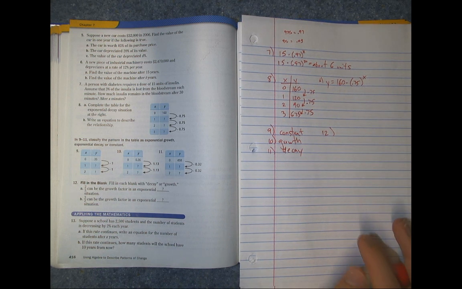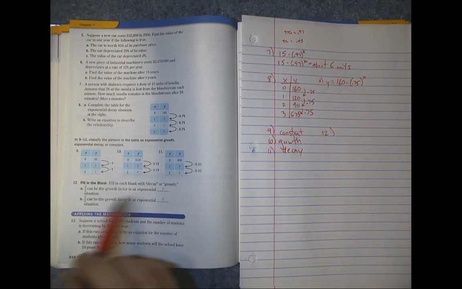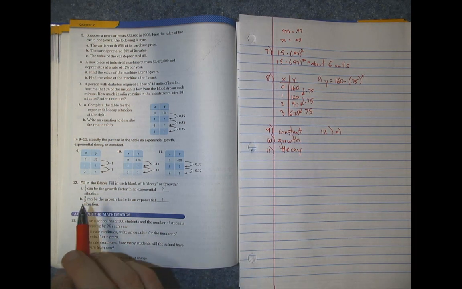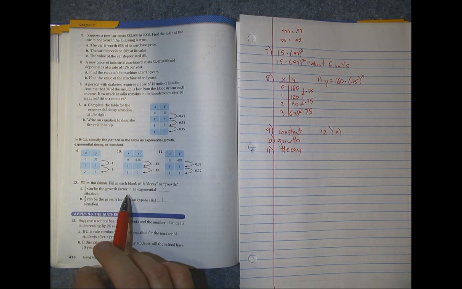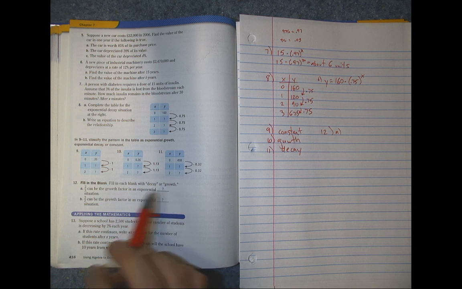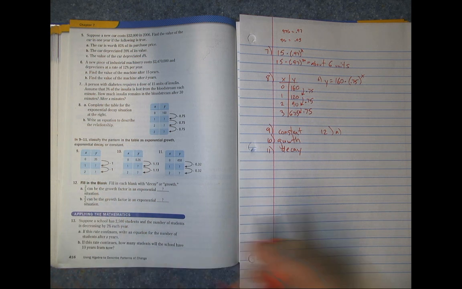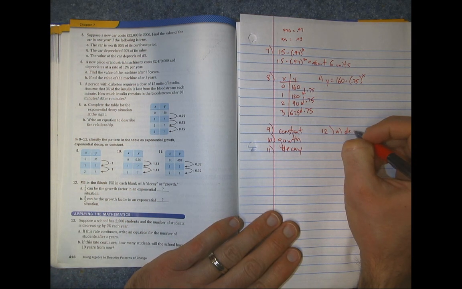Number 12, fill in the blank. So instead of expressing these in decimals, we're going to look at them as fractions. That's all. So letter A, 2/3 can be the growth factor in an exponential blank, decay or growth. So 2/3, think about your decimals, is less than 1. That's like 0.32, less than 1. So that means this is decay. It's going to make the number go down.